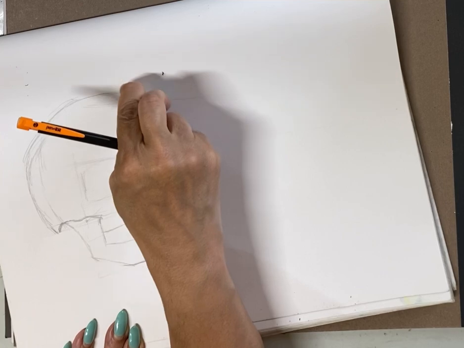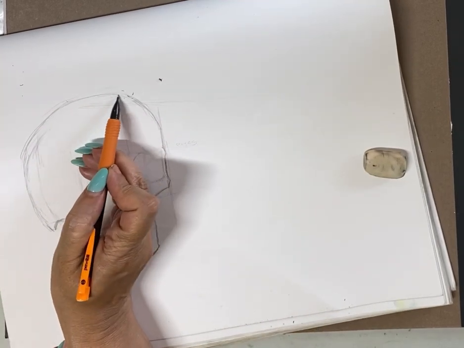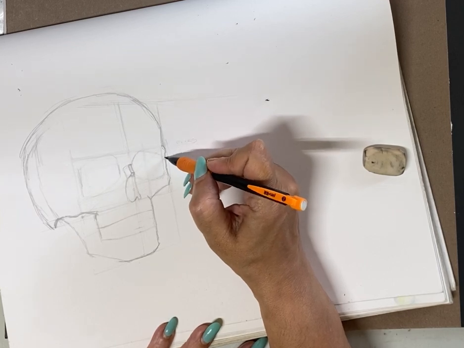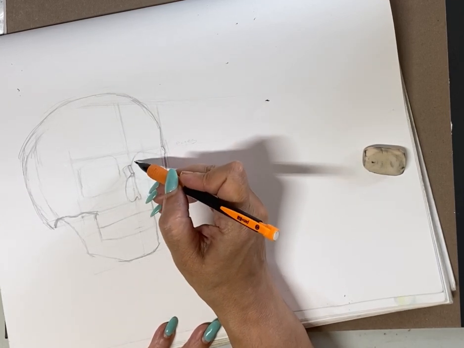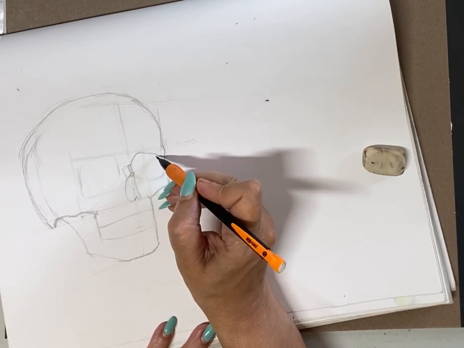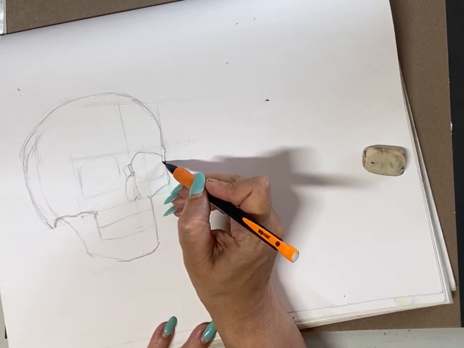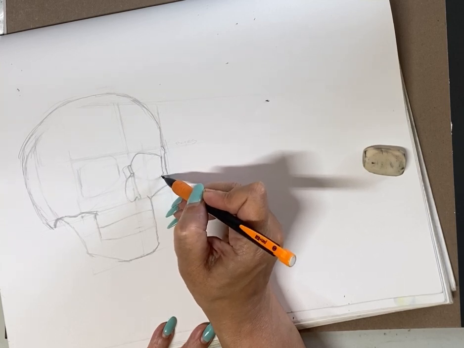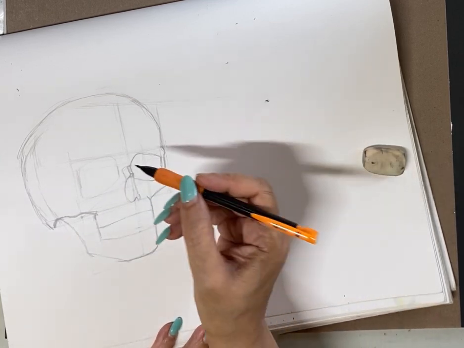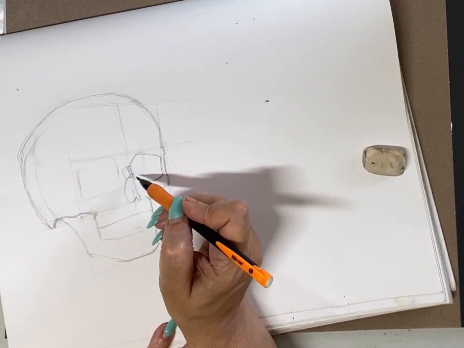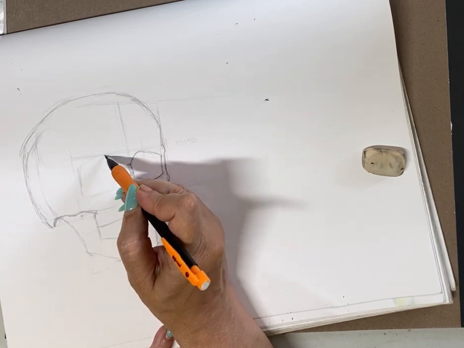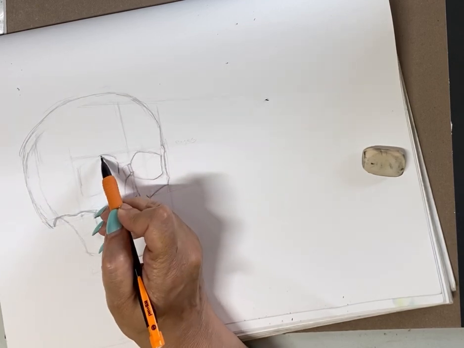And okay, working on the eyes again, remember that you're making a more geometric shape, but with round corners. Do not make it like a circle.